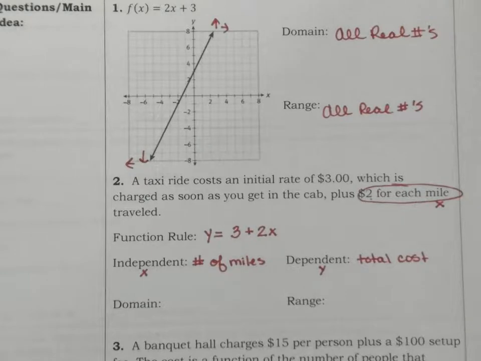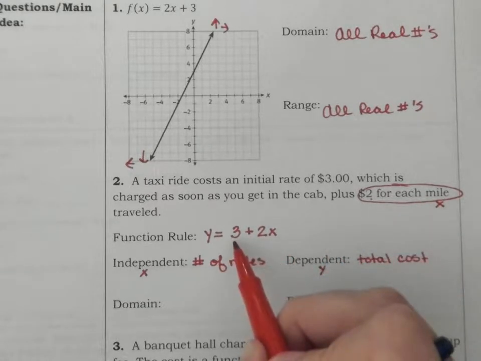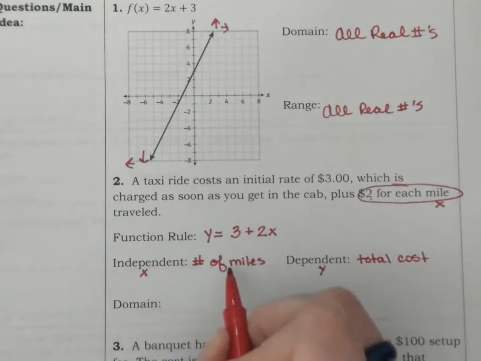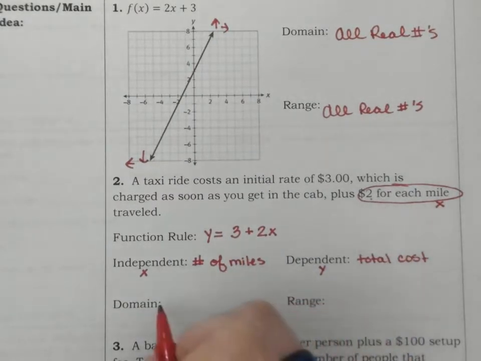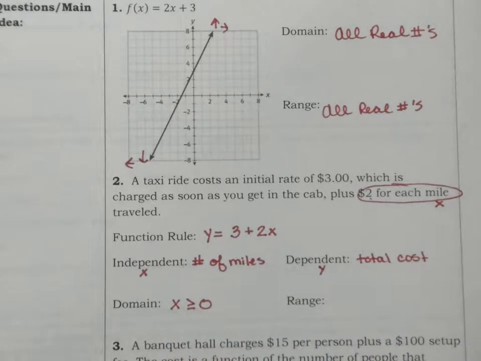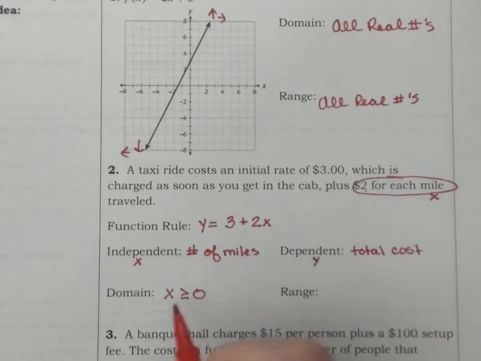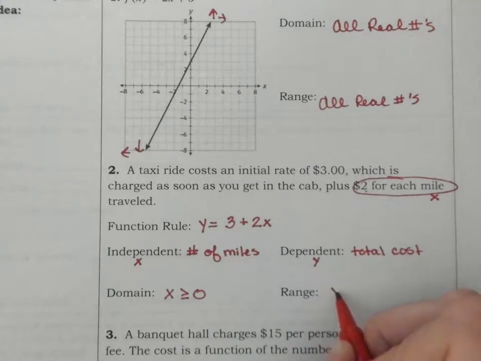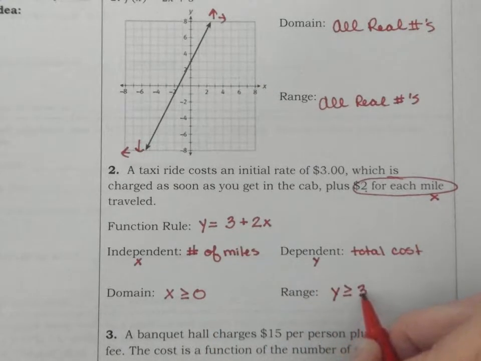And this domain and range would not be all real numbers, even though it has the same equation as number 1. The domain here, if I'm talking about miles, miles can't be a negative number. So my domain is anything greater than or equal to 0. That's all of your positive numbers. In my range, if I pay for 0 miles, but I called that cab, I still have to pay $3. So my range is y is greater than or equal to $3.